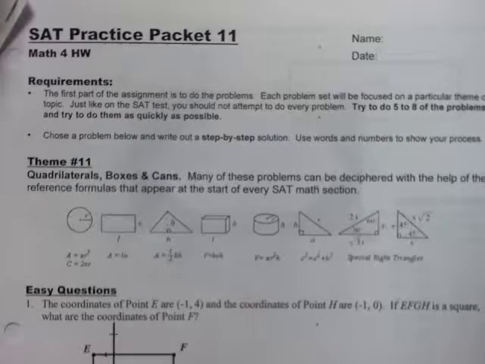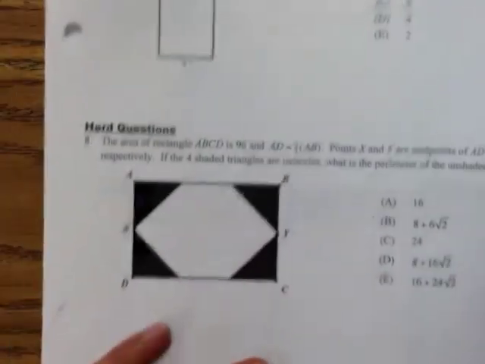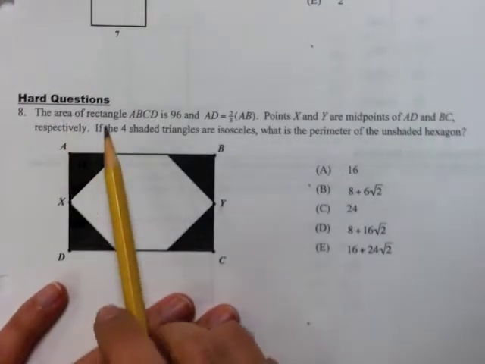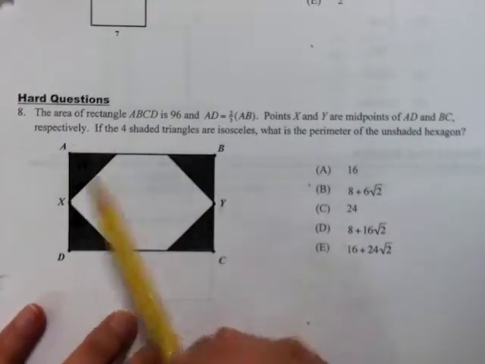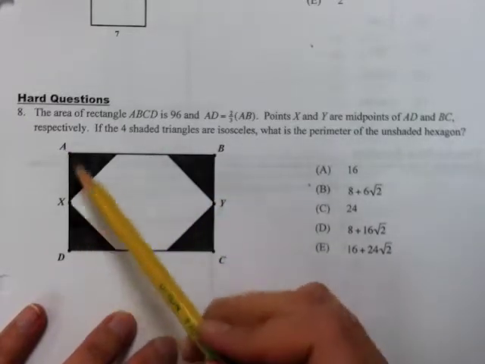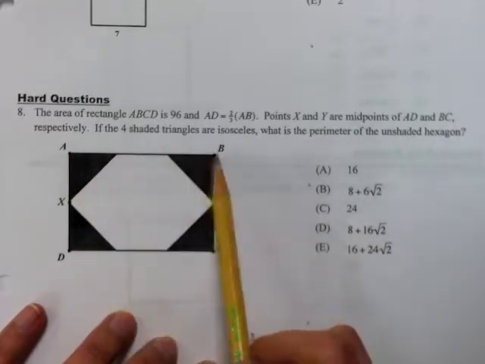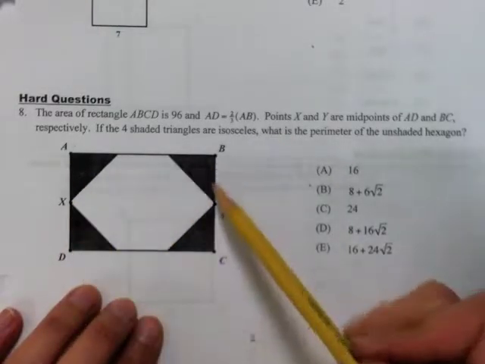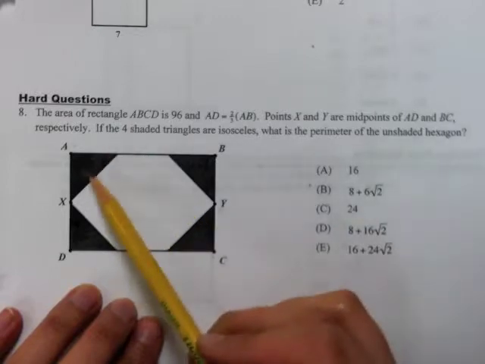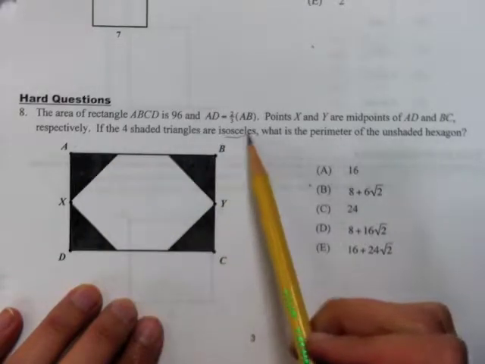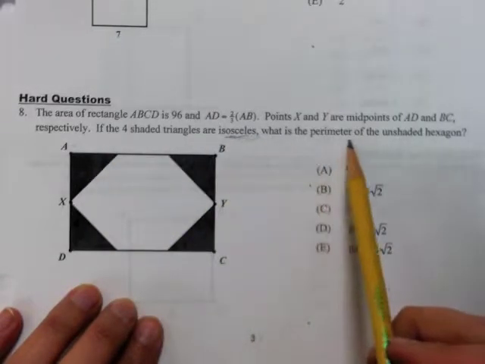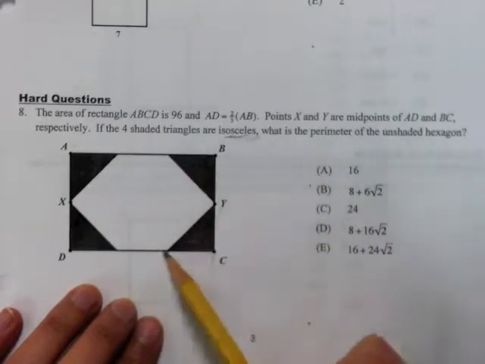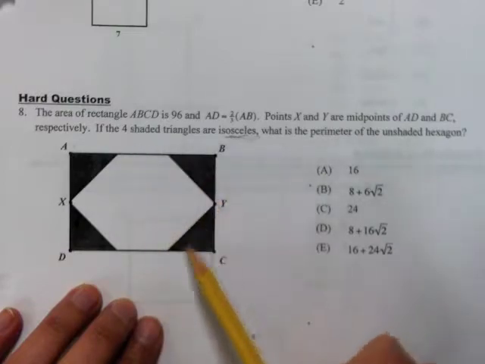This is SAT practice packet number 11, problem number 8. The area of rectangle ABCD is 96 and AD is 2/3 of AB. Points X and Y are midpoints of AD and BC respectively. If the four shaded triangles are isosceles, what is the perimeter of the unshaded hexagon? So our ultimate goal is to find this perimeter of the hexagon.